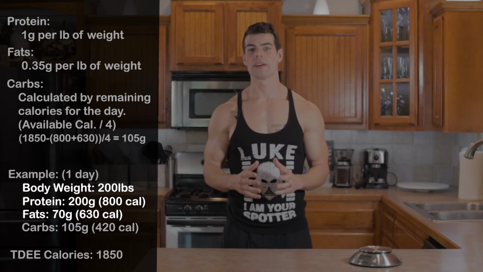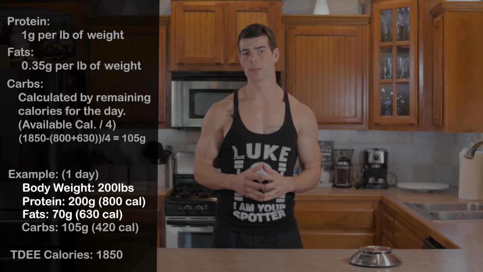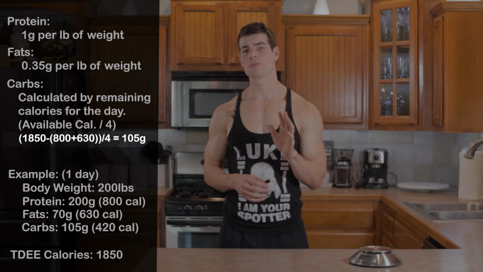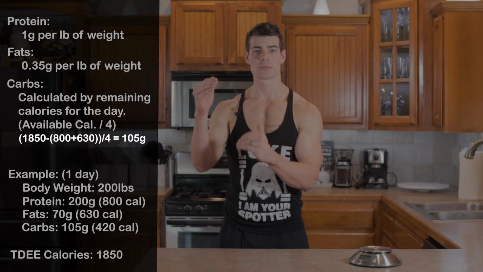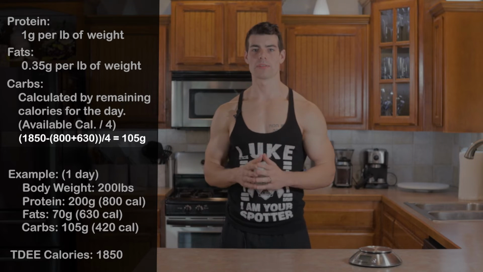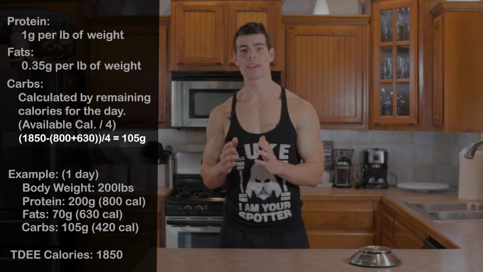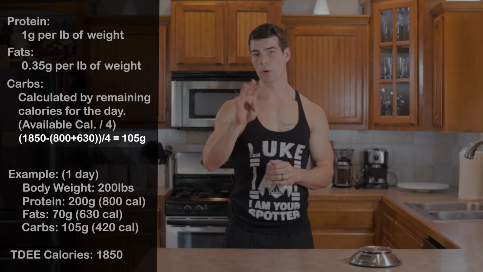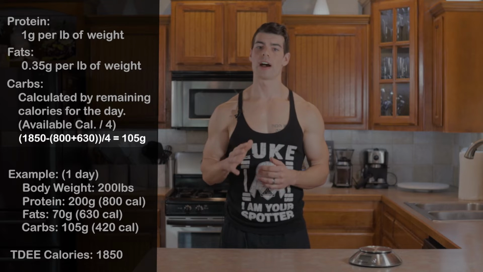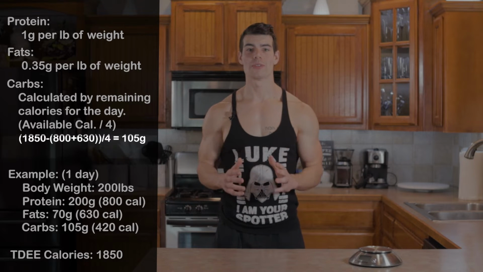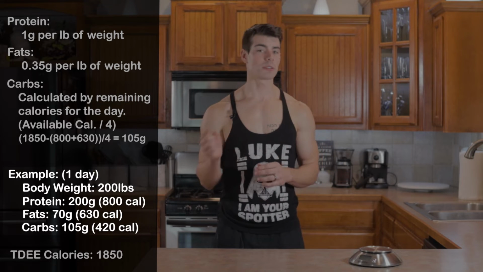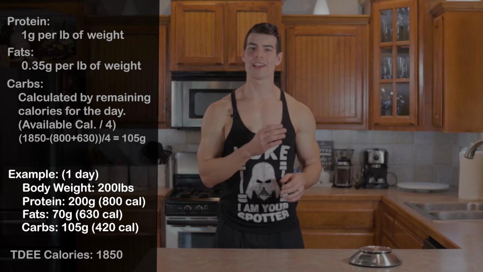Now, the only thing we have left is to calculate John's carbohydrate intake for the day. We figure that out by taking his total calories of 1,850 and subtracting that from the total of his protein plus his fat. So we're going to take 800 plus 630 and subtract that from 1,850. That leaves us with 420 calories remaining. We're going to divide that number by 4 because there are 4 calories per gram of carbohydrate. That leaves us with 105 grams of carbs. Now that John knows exactly what his macros are, the next step is learning how to track them properly. Let's move over and learn how to read a food label as well as use a food scale.